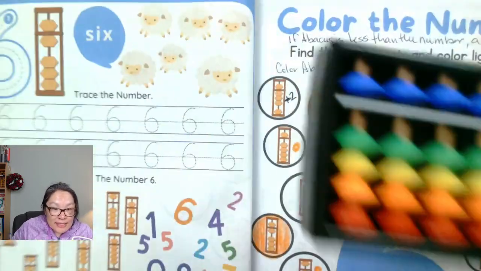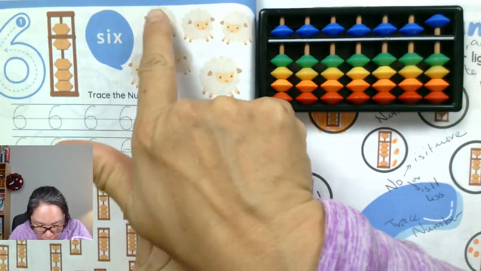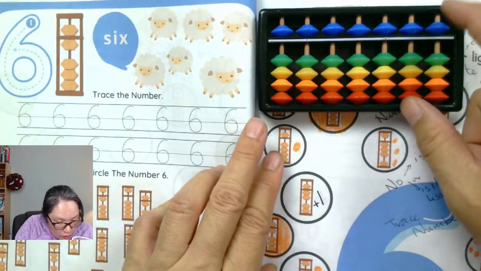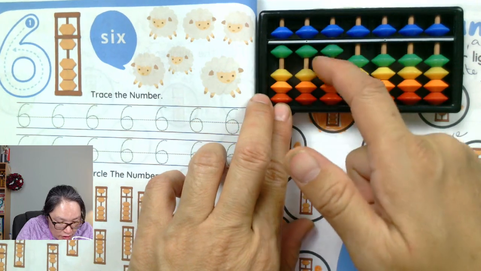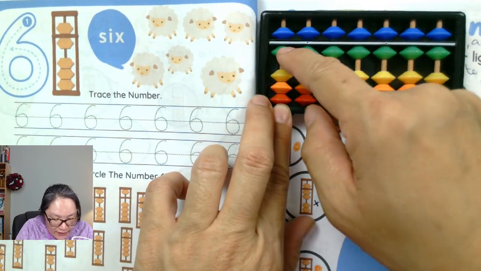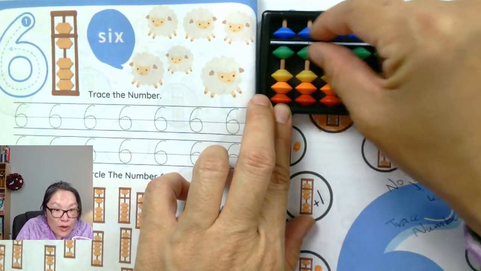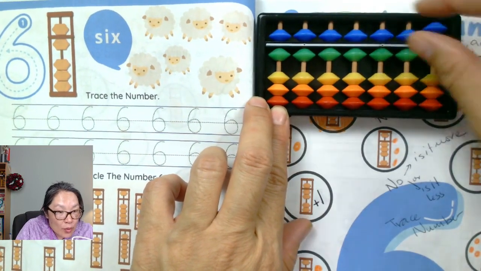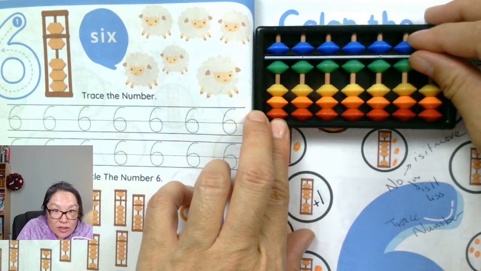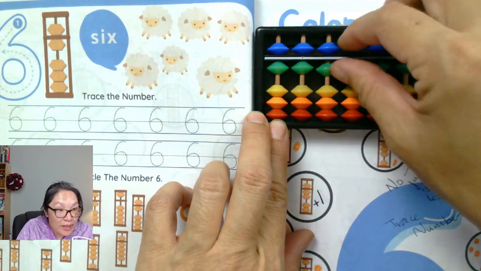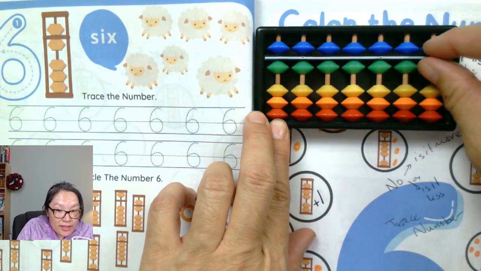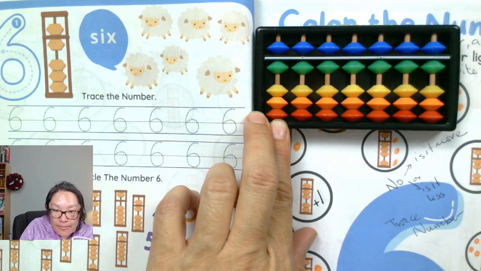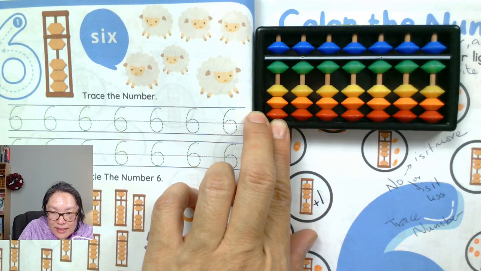And then we have 6. 6 looks like sheep. 1, 2, 3, 4, 5, 6. So we're going to do 6. 6 just looks like this. These are all 6s. When the beads are touching the horizontal bar, this is the horizontal bar, this is what's being counted. So when I look, these are all that's being counted. Does that make sense? Let me know if you have any questions.